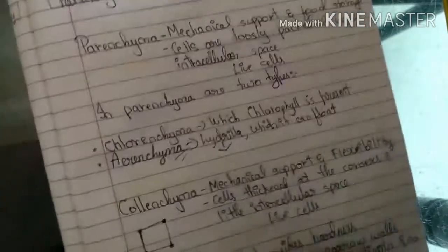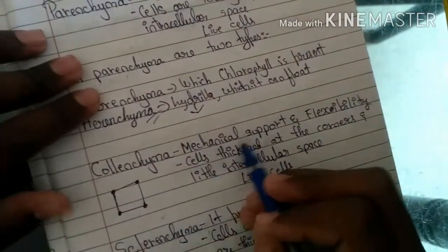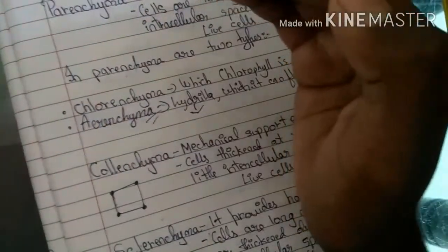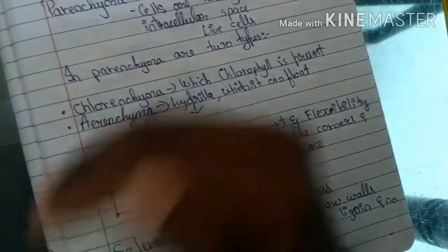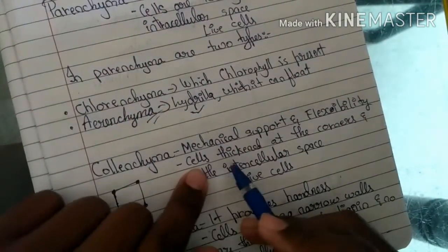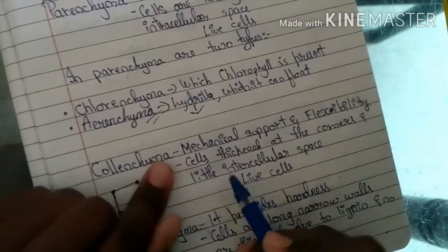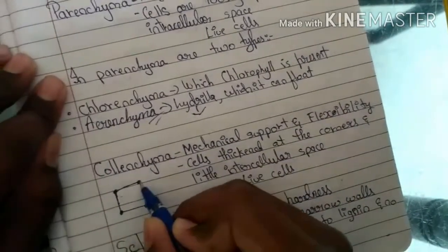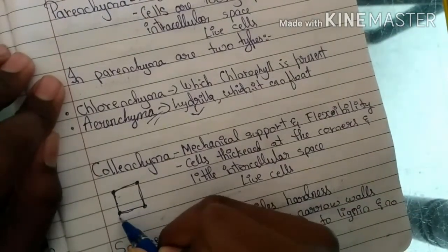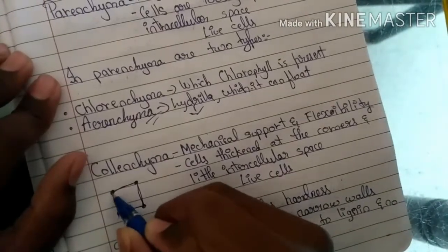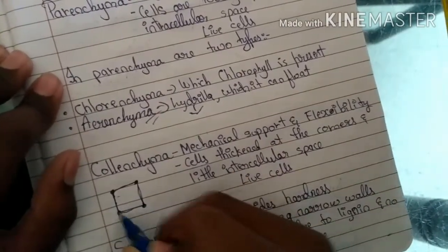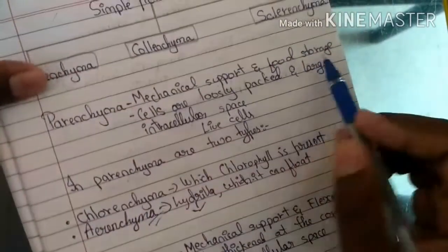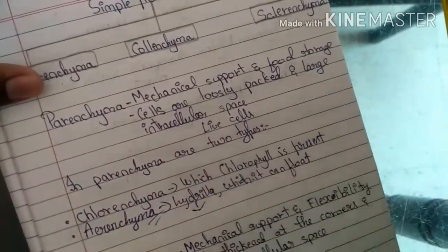Okay, now collenchyma. It also gives mechanical support and flexibility, like branches. When we bend it, it will also bend. The cells are thickened at the corners, like here, and it has little intercellular spaces, whereas parenchyma has large intercellular spaces.